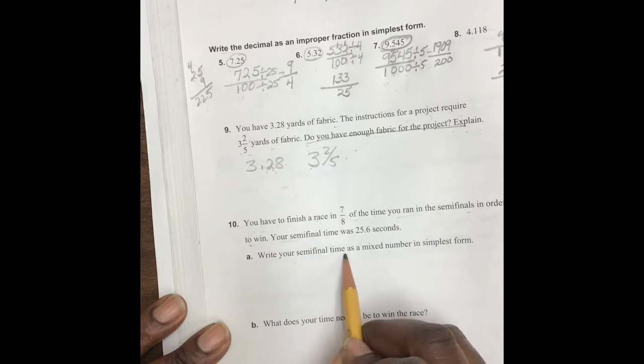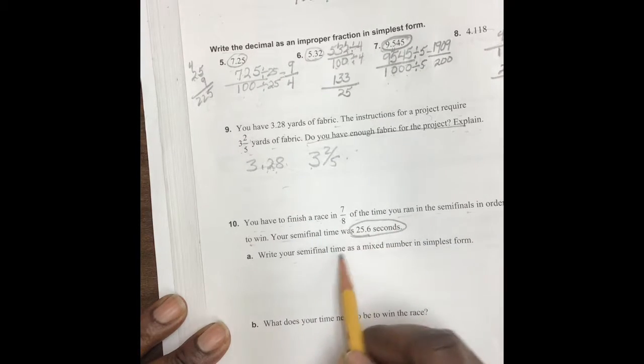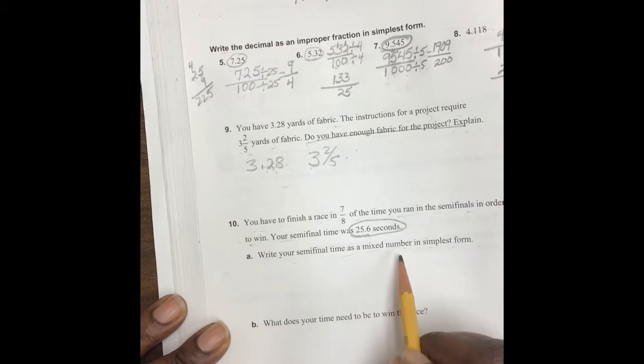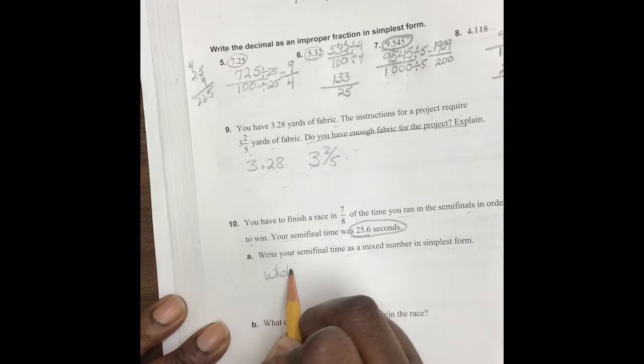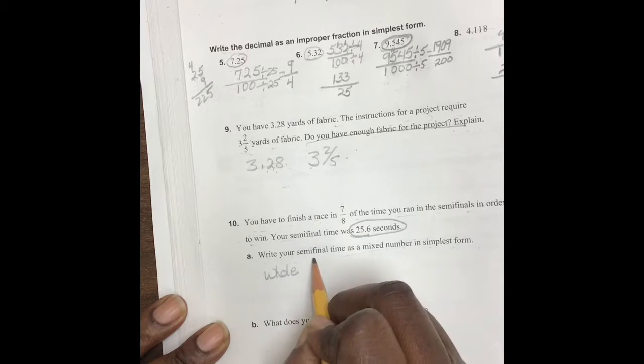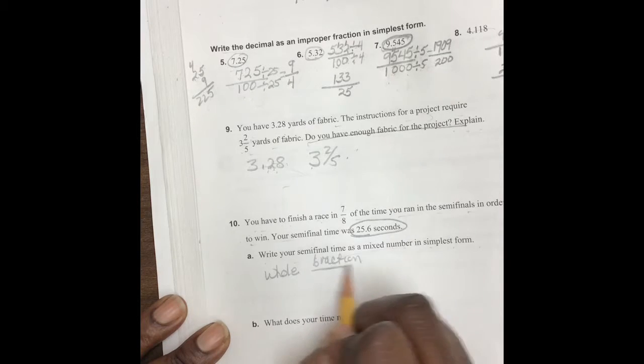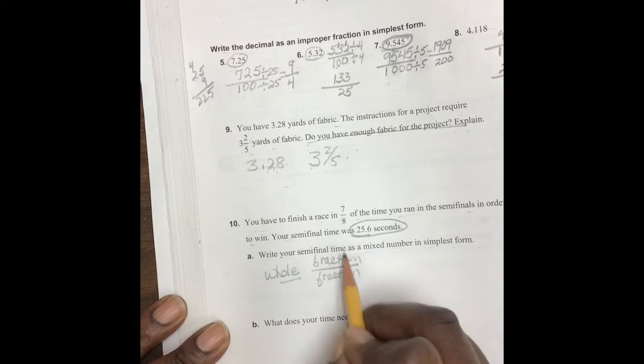Write your semifinal time, this right here, as a mixed number in simplest form. Mixed meaning you have whole and then you have fraction. That's what we mean by mixed, okay? Whole and then fraction, all right?